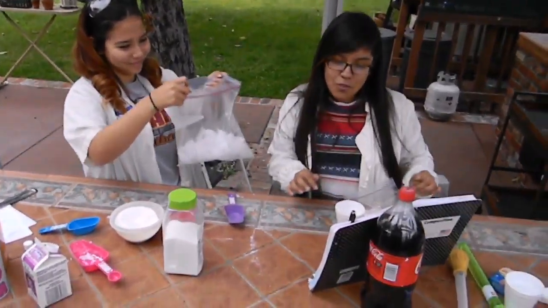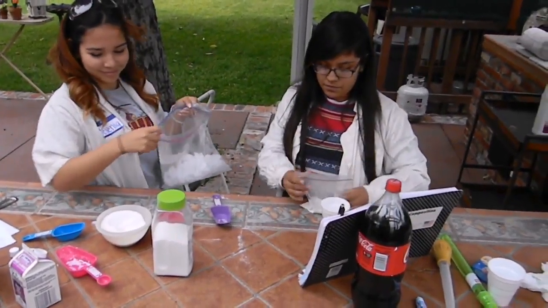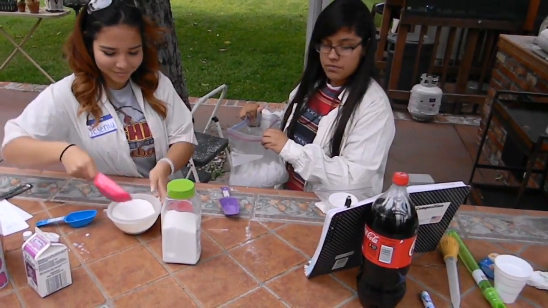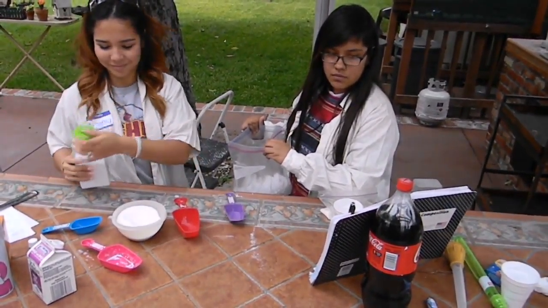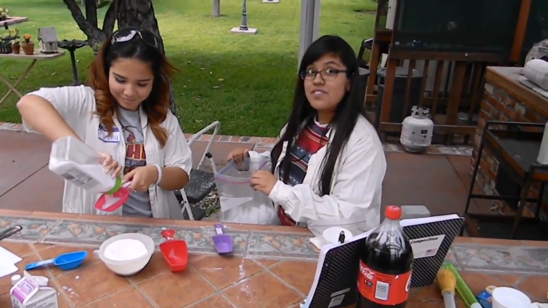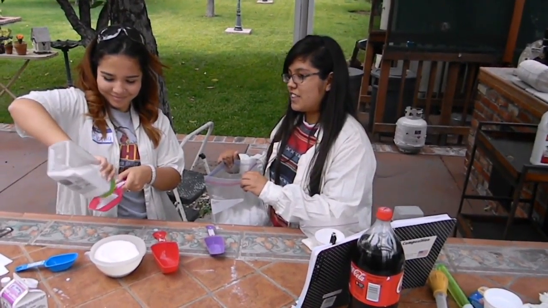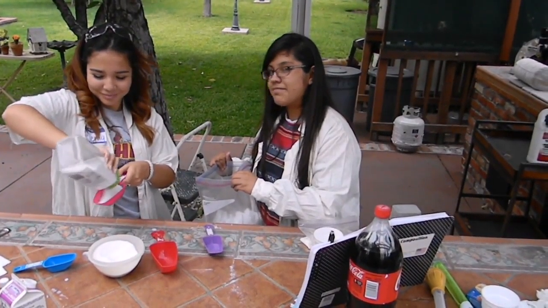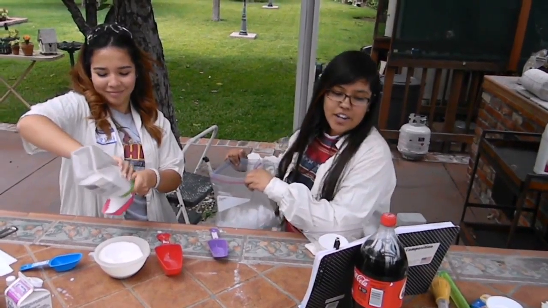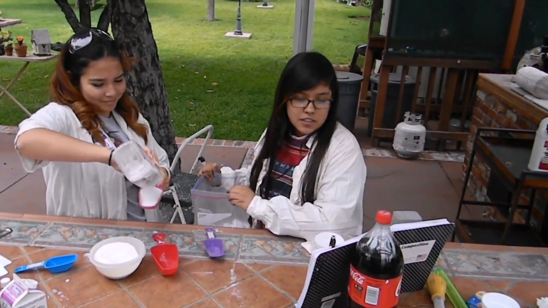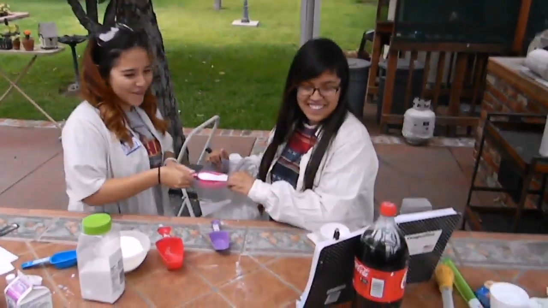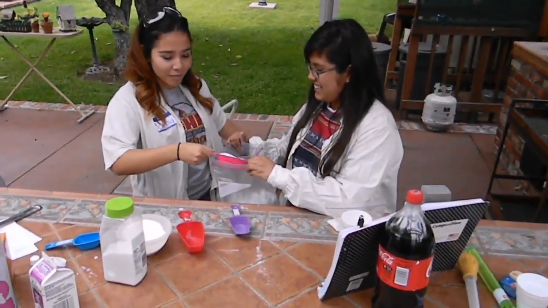Step 3, add 1/2 cup of salt. Just take the lid off. Yes, very nice. Adding salt to water causes a freezing point depression, which causes the contents in the smaller bag to harden.